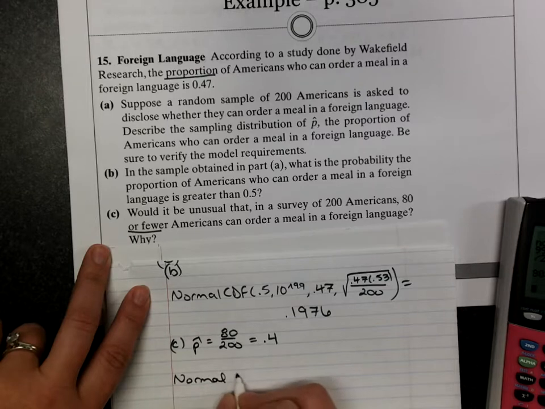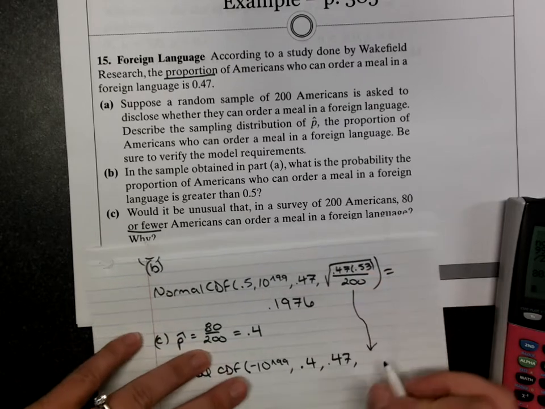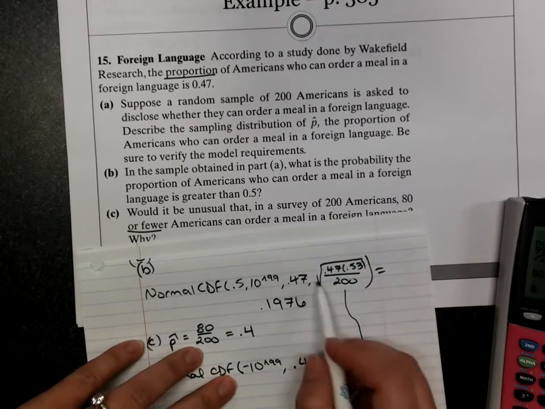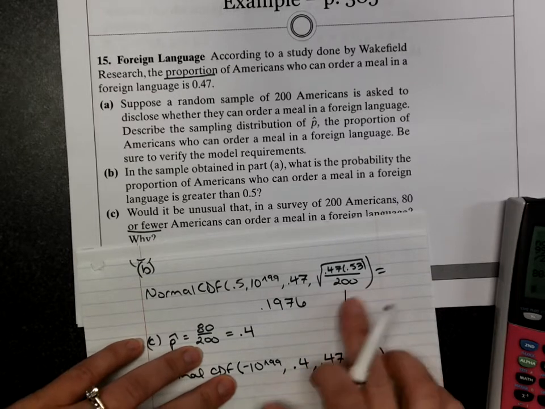So normal CDF, that would go from negative infinity to 0.4. Again, with the same proportion and the same standard deviation, the square root of 0.47 times 0.53 over 200.